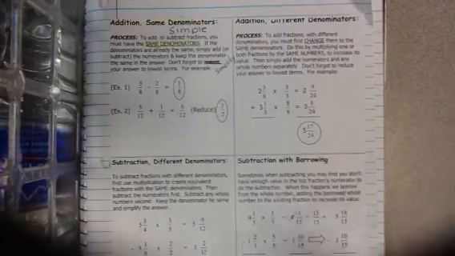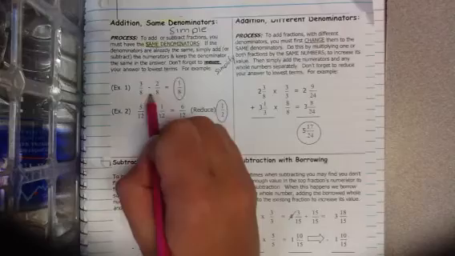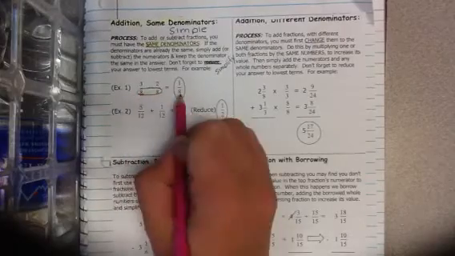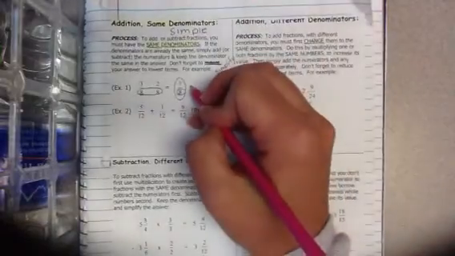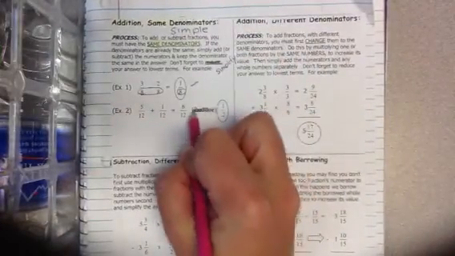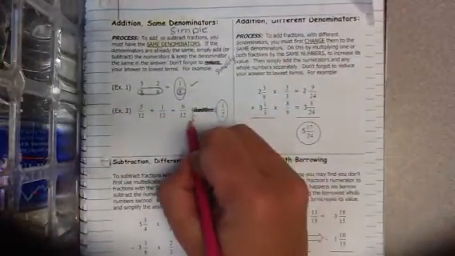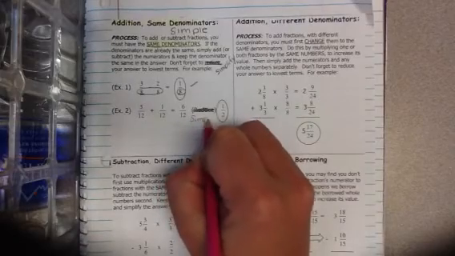For example, if I have 3/8 minus 2/8, the 8's are the same, so the 8 stays the same. 3 minus 2 is 1. Okay, I'm going to take out this word here. You do the same, please.